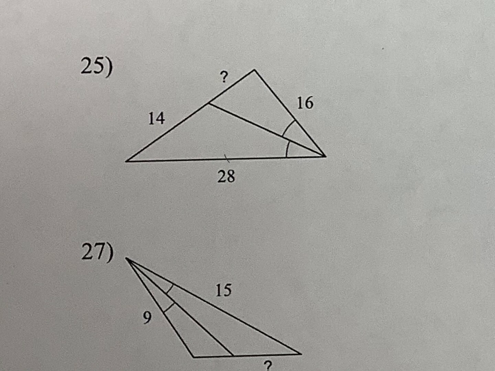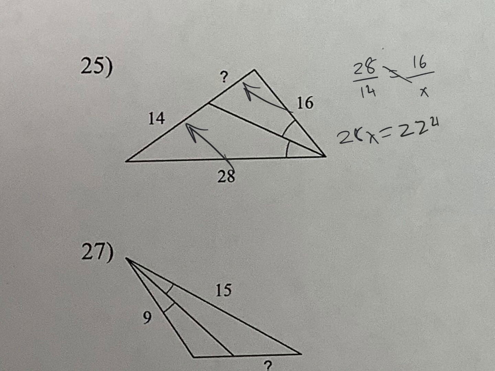So 28 is to 14 as 16 is to x. However you wanted to do it. You could do 14 to 28 if you wanted. But the other side would have to be x to 16. And cross multiply again. 28x equals 14 times 16. That's 224. Divided by 28. X is 8.